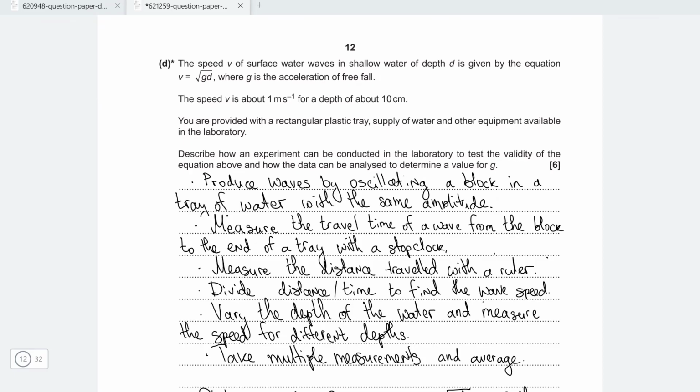So moving on to part D, which is a 6-marker question. Now the most important bit of 6-marker questions is to really carefully read them. So we're given that the speed v of surface water in shallow water of depth d is given by the following equation. v is equal to the square root of gd. Now just immediately looking at that equation, we can see that we're going to have to use y is equal to mx plus c most likely, and the gradient of that will actually be root g, but we'll come to that in a bit. The speed v is about 1 meter per second for a depth of about 10 centimeters.